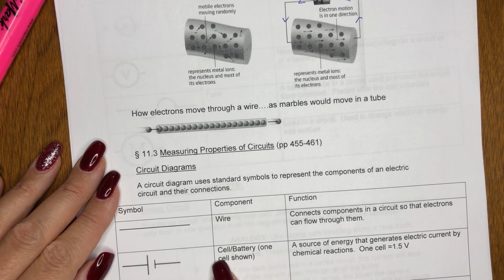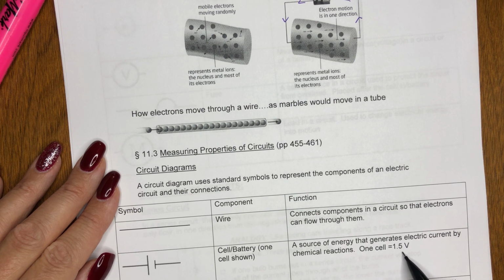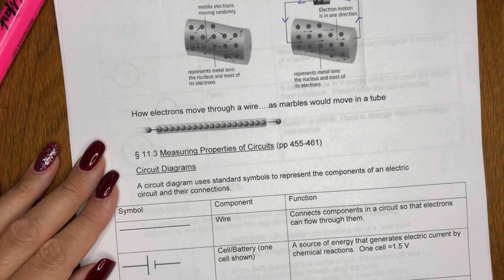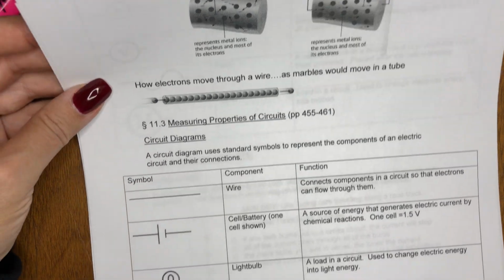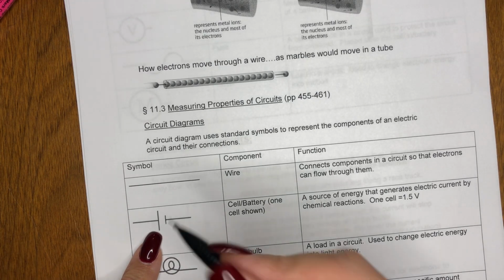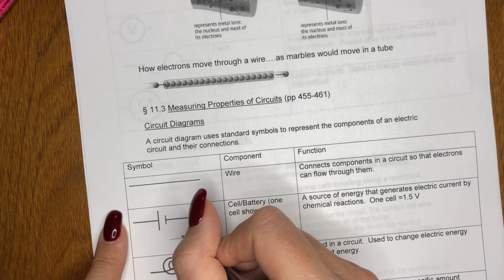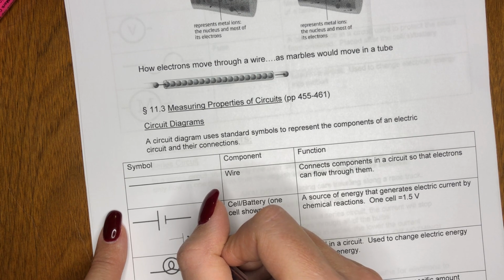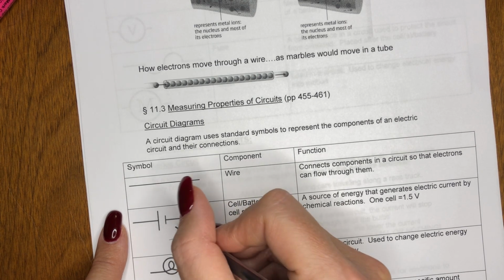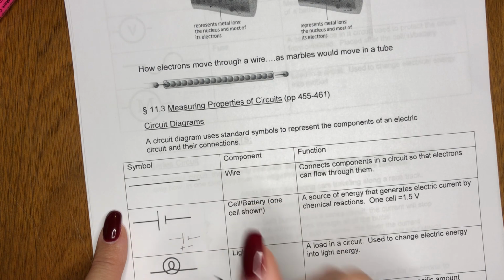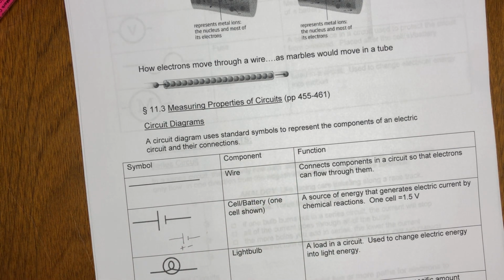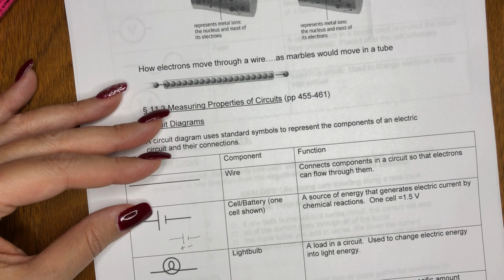Secondly, we have a cell or a battery. One cell is shown here. One cell is equal to 1.5 volts, and this is a source of energy that generates electric current by chemical reactions, like we saw before. And this is our symbol. To draw this, we drew this before, you simply draw a short line and a long line. This is your negative and your positive terminal. Make sure if you can't draw a straight line, use a ruler.